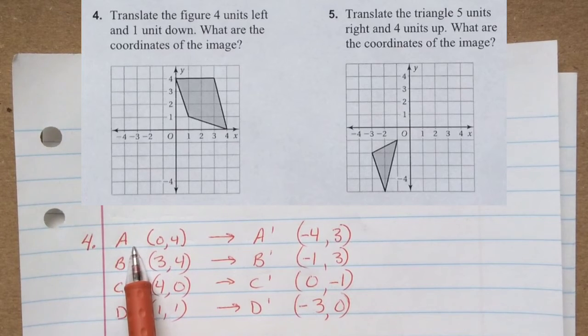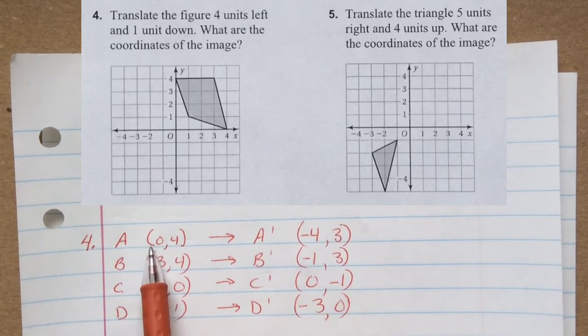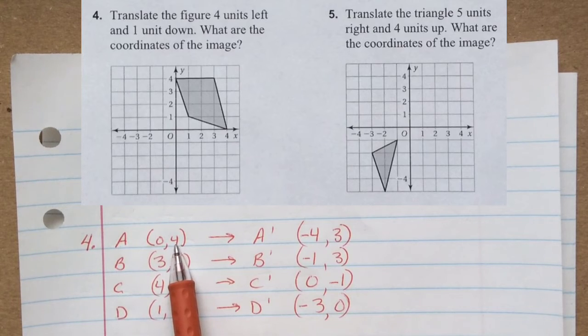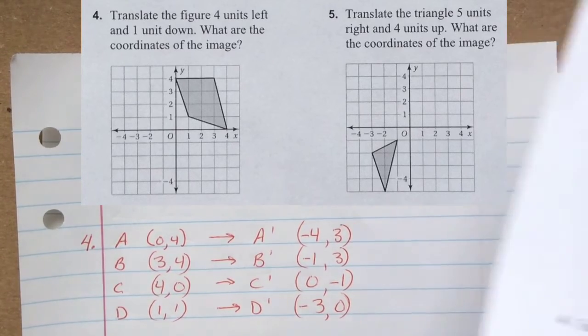Even without the picture, remember, since it went 4 to the left, you could have subtracted 4 from each x. And it went down 1, so subtract 1 from each y. So you could have done it just mathematically, or you could have done it with the picture. Same thing with number 5.